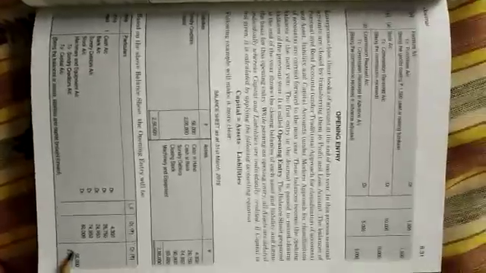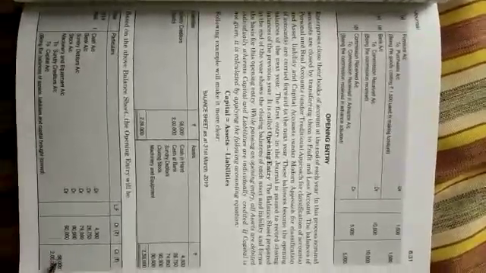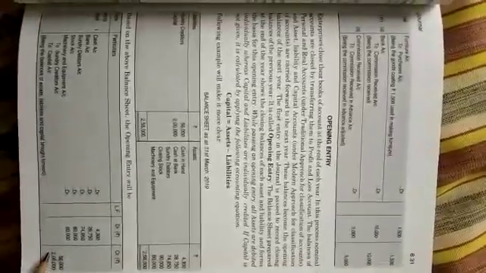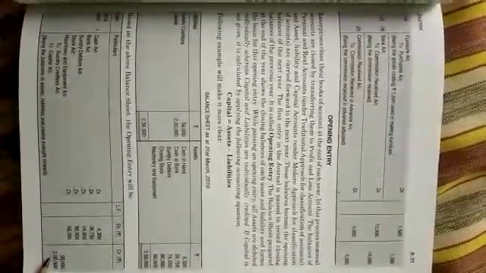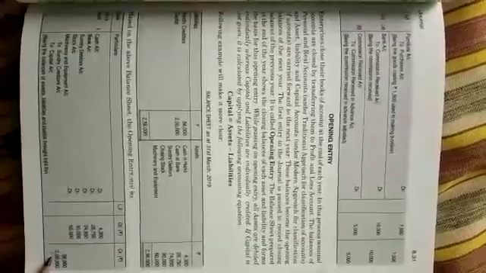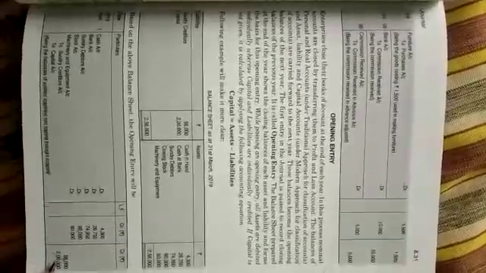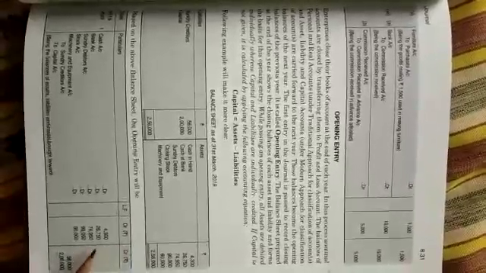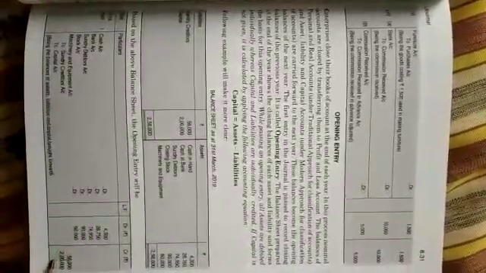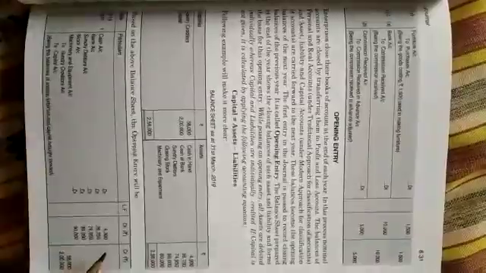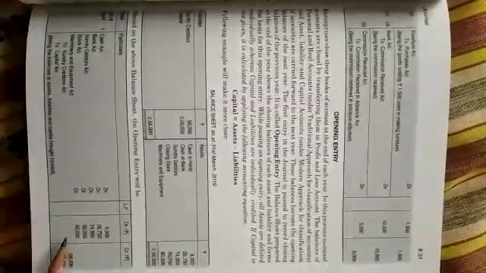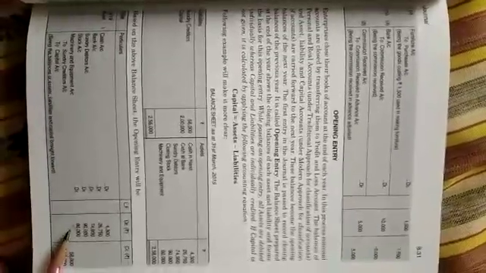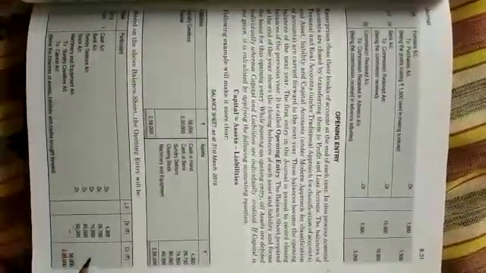Any liability given on the liability side, just minus it, you will get the amount of your capital. In the same manner, sometimes goodwill is not given in the asset side, so you will plus the amount of credit and deduct the amount of debit. You will get the amount of goodwill and you will pass it here. So keep this in mind.